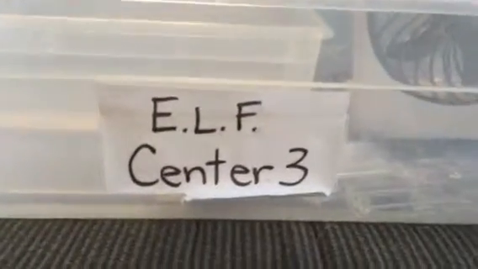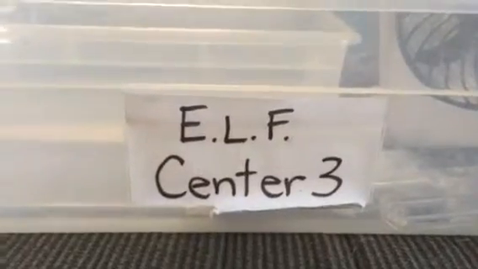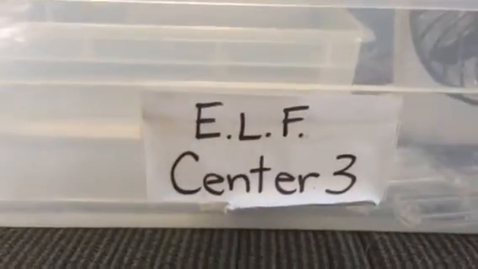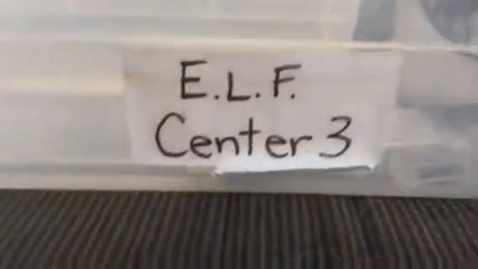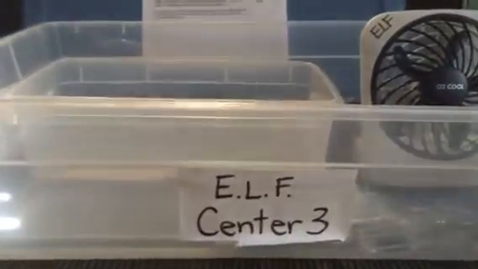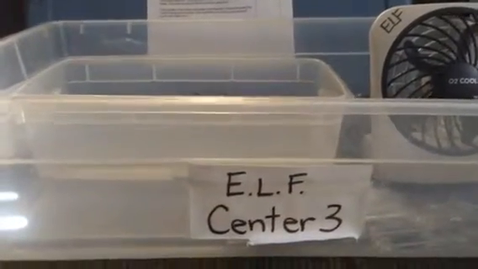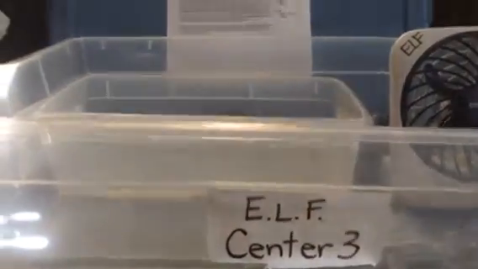Welcome to Mitchell ELF. Our theme this year is Adaptations, and this unit is Seed Dispersal, and this is Center 3, Seed Travel and Experiment Center. If you're new to ELF, this bin that contains most of the things you'll see in this video is located downstairs at Mitchell in the ELF closet.